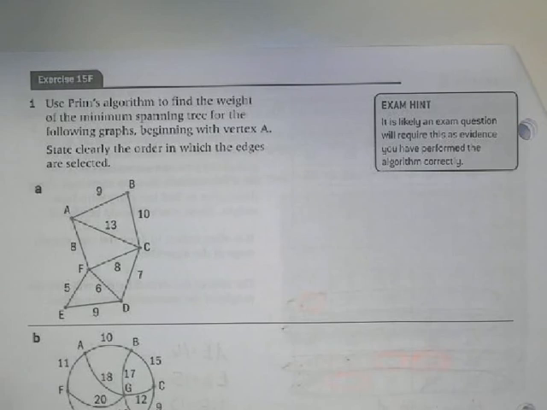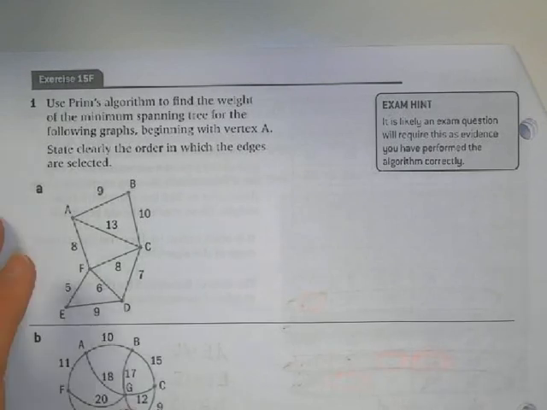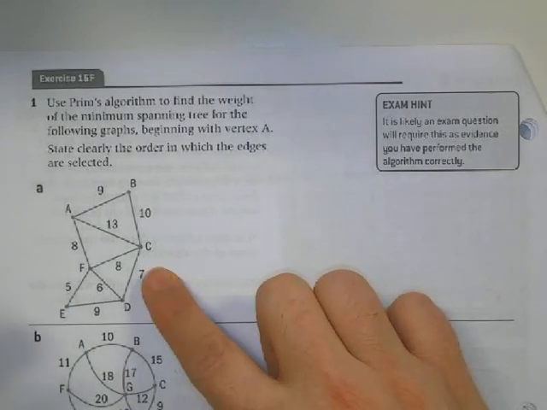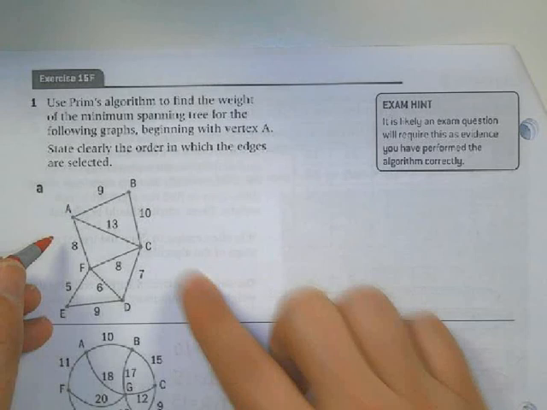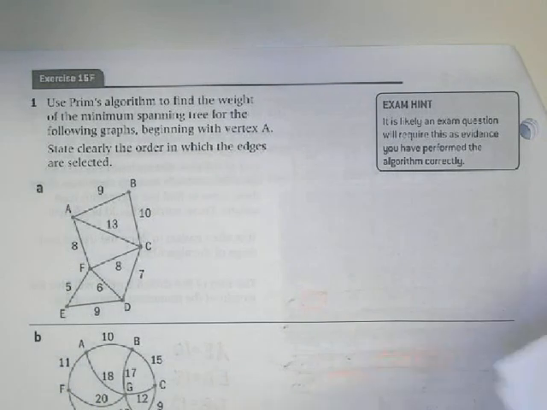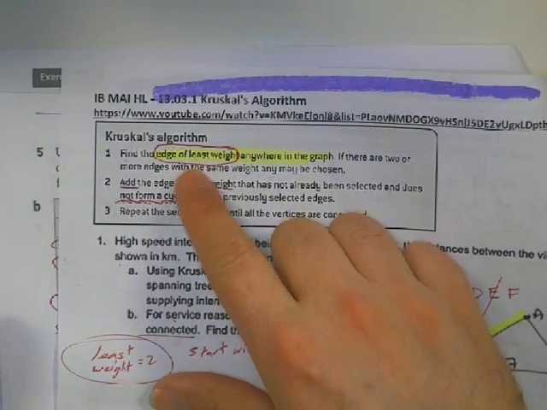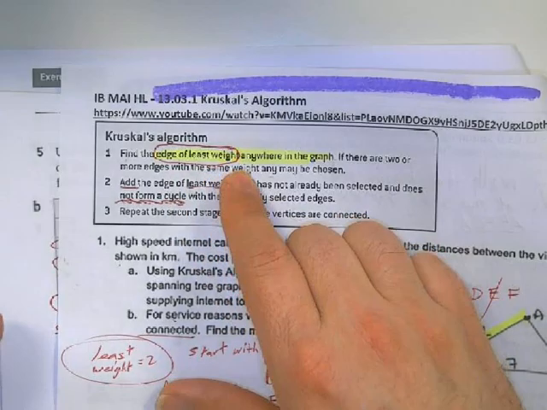So I'll just do one of each, and show my answer key. If I start off with picking the shortest edge, we're going to find the edge that is the least weight anywhere on the graph.